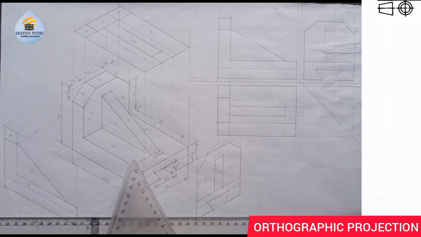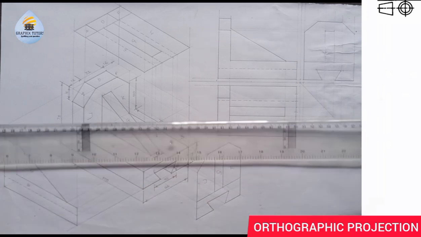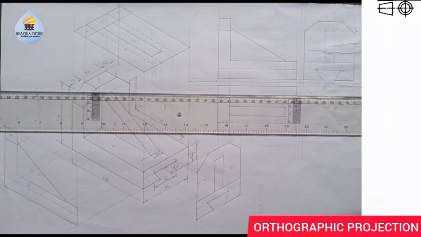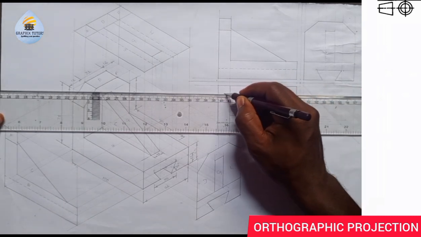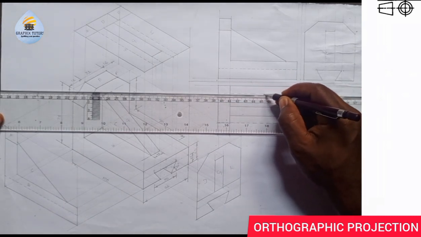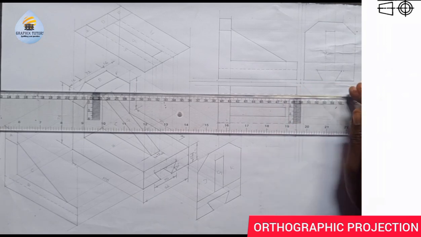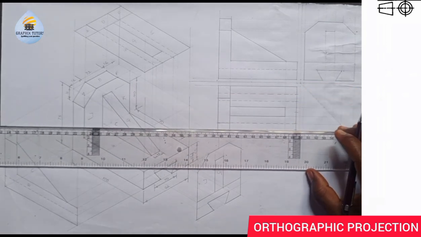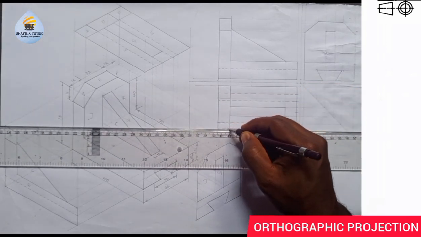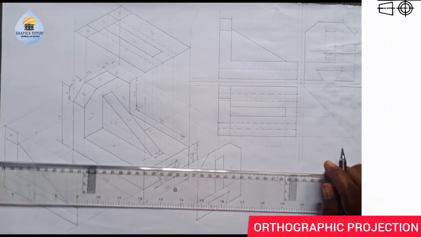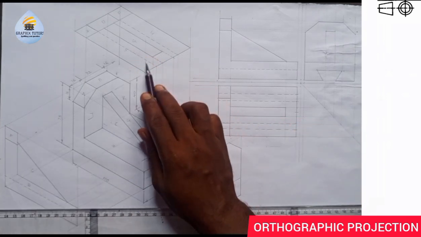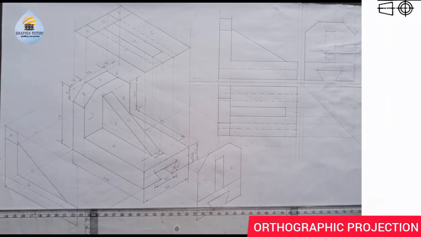All good? So you just move forward and draw your hidden line again. And here too, draw your hidden line too. The reason why we cannot see it here is because of the angle that it is placed.